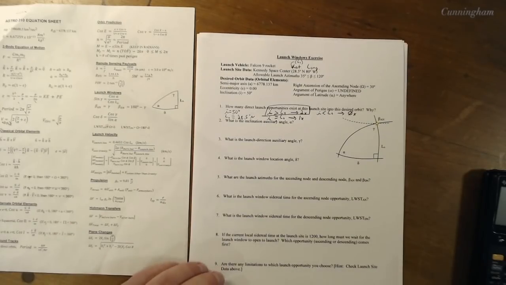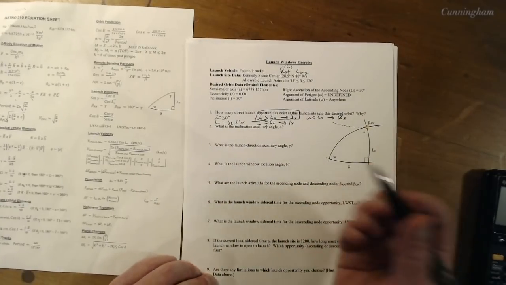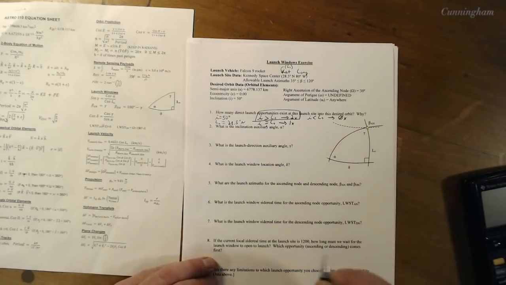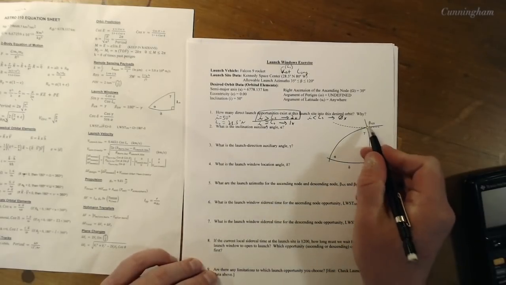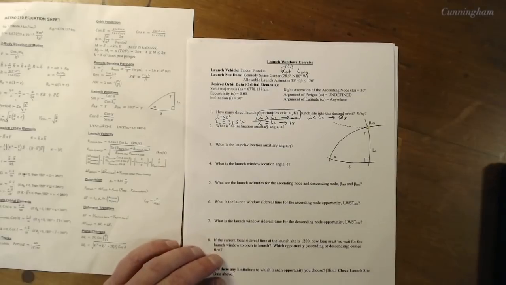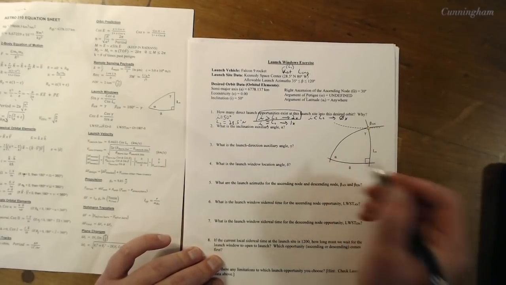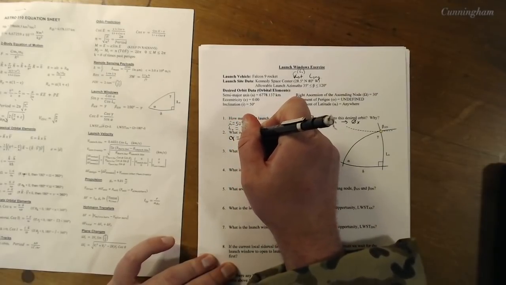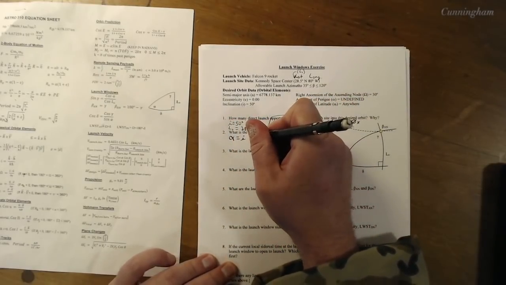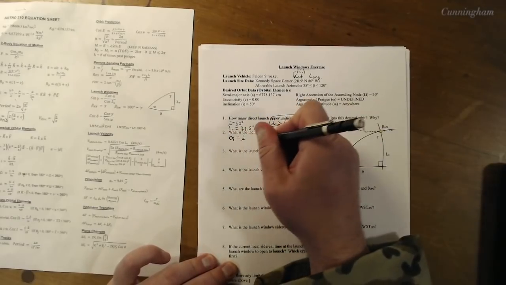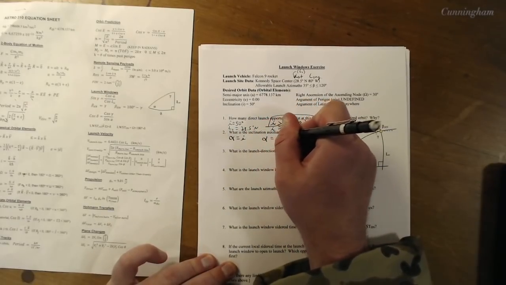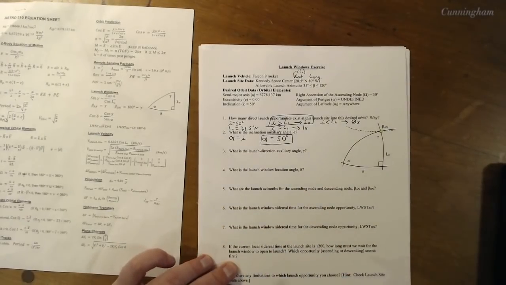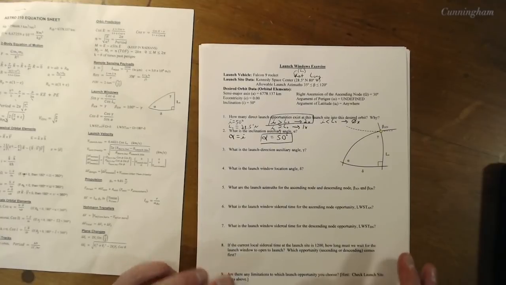So, the inclination auxiliary angle is this angle here from the equator to this line coming up to where your launch site is. That's what this little yellow star is supposed to be, your launch site. This angle here is alpha. Alpha is the same number as the inclination that you want to launch into. So in this case, this is easy points right here. Inclination auxiliary angle alpha is 50 degrees. Boom, done.